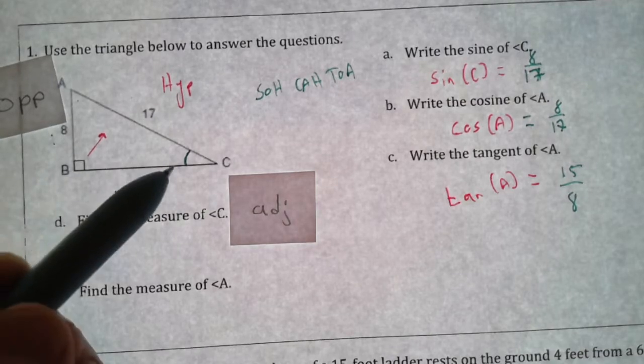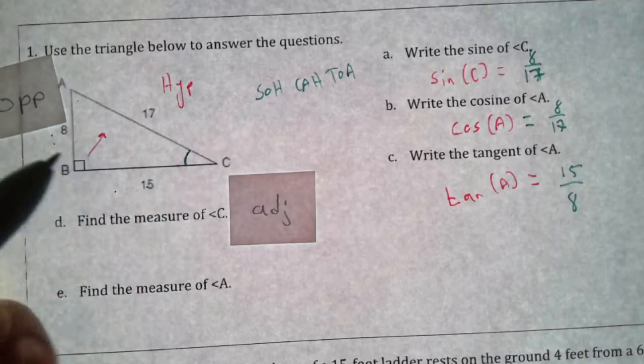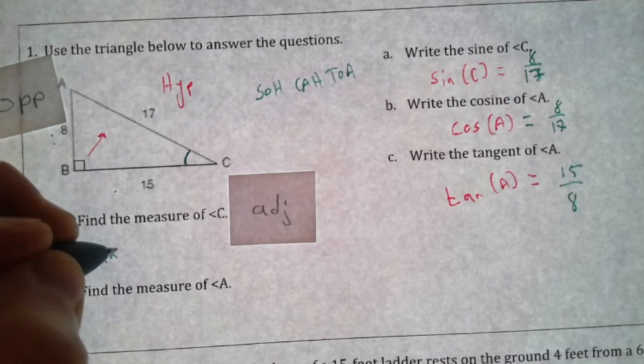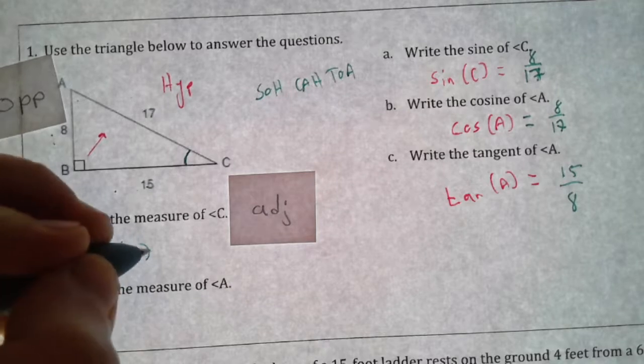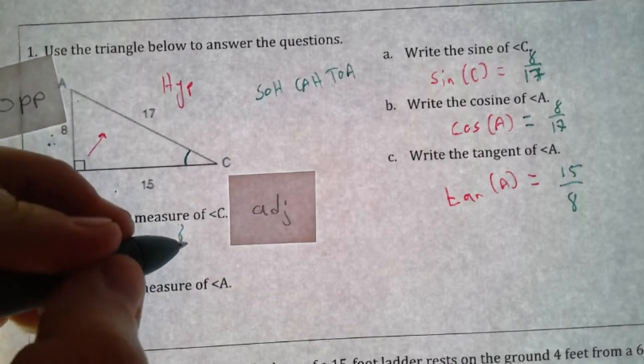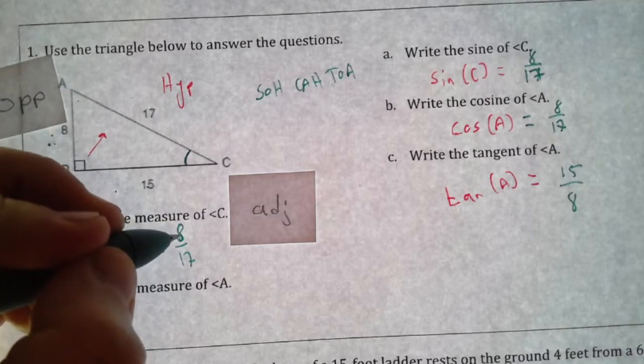I'm going to choose, for this case, SO. And so that means I've got sine of angle C is going to be opposite 8 over hypotenuse 17. 8 over 17.